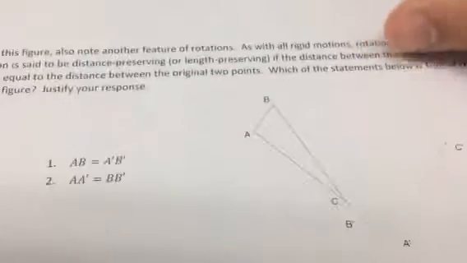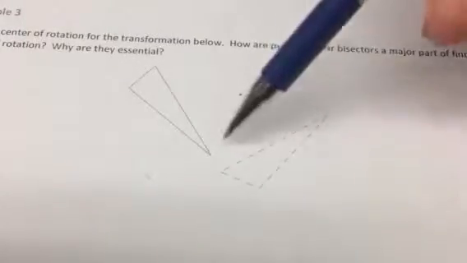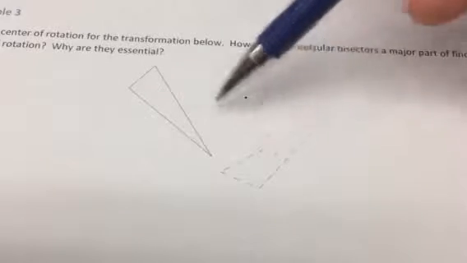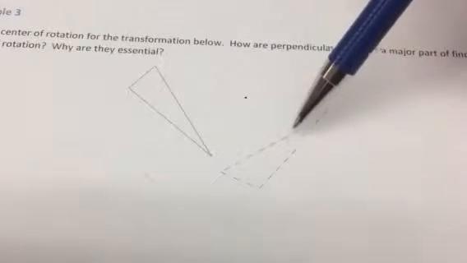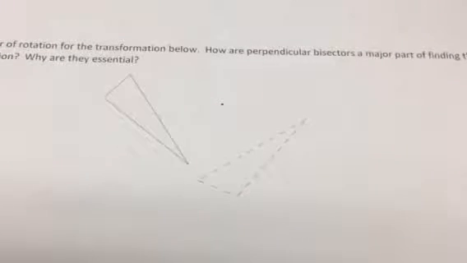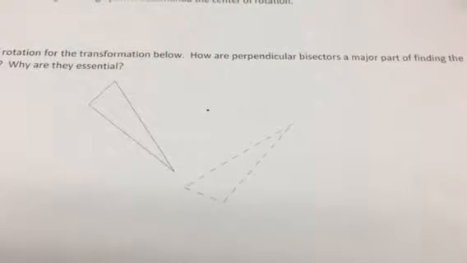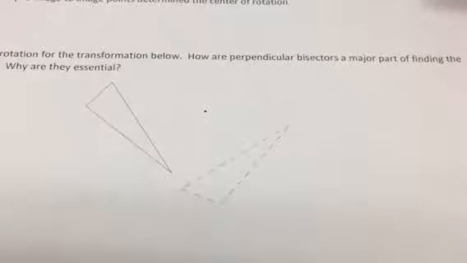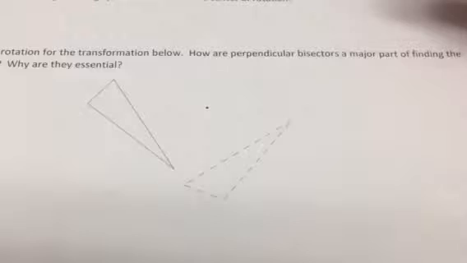Oh, you can't see that. Right there. So this was rotated, right? And how are perpendicular bisectors a major part of finding the center of rotation? Why are they essential?